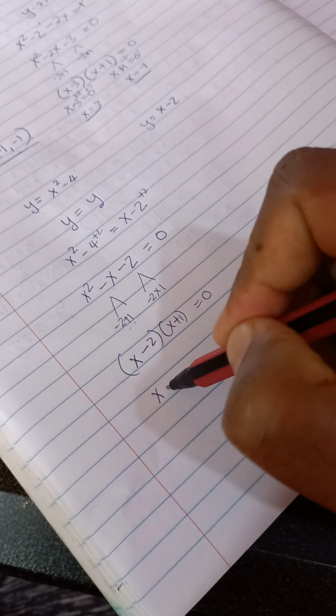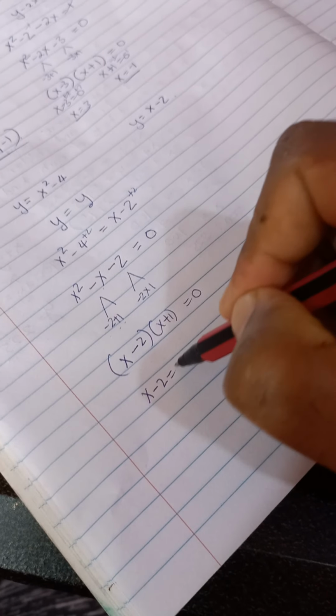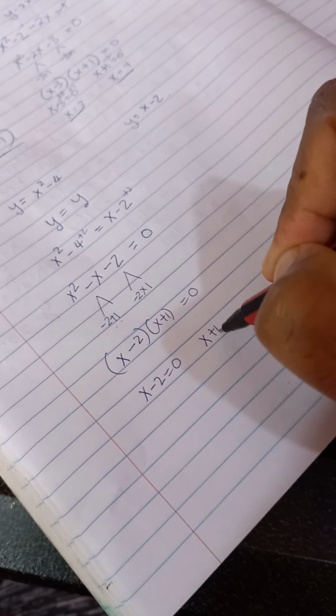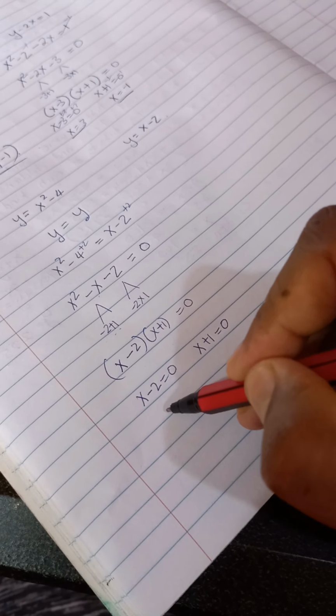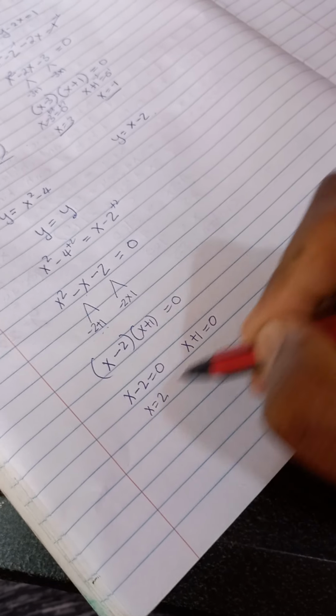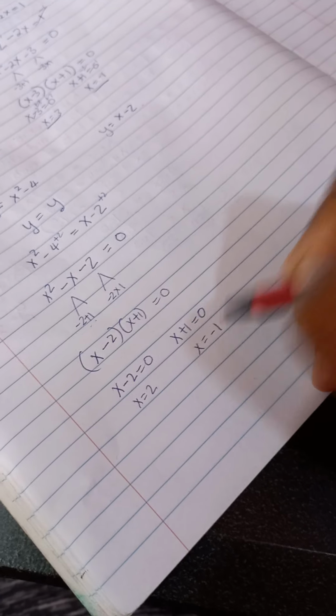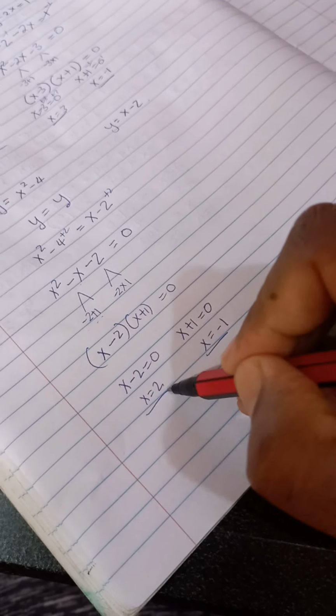We do the solving similar to what I did previously. Equate each bracket to 0. This is called the null factor law. And then solve for x. x equals 2. x equals -1. These are my two x values.